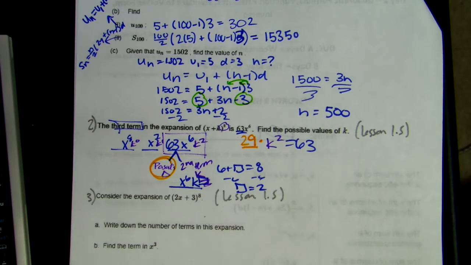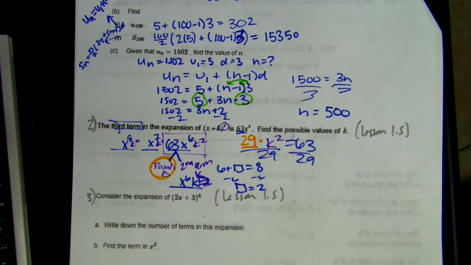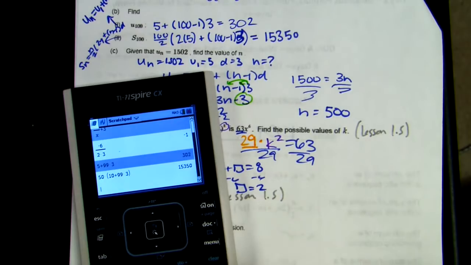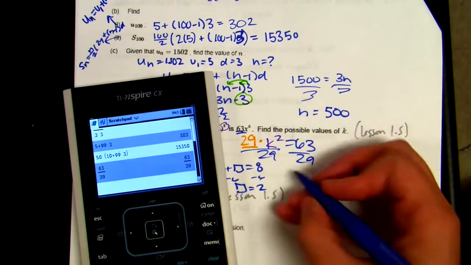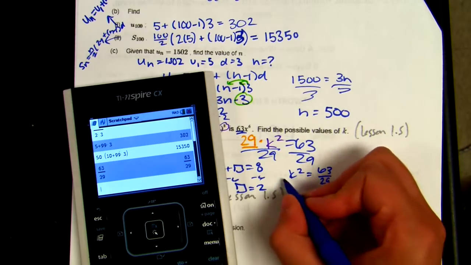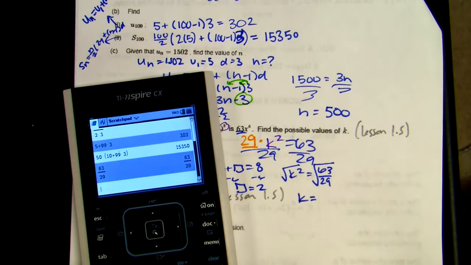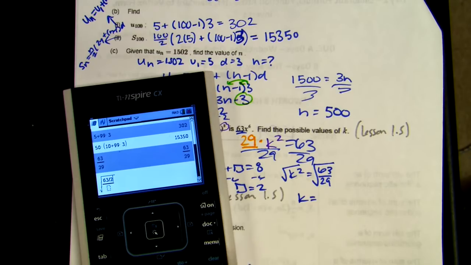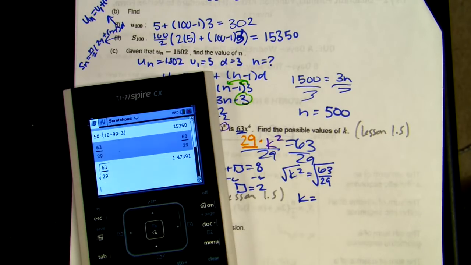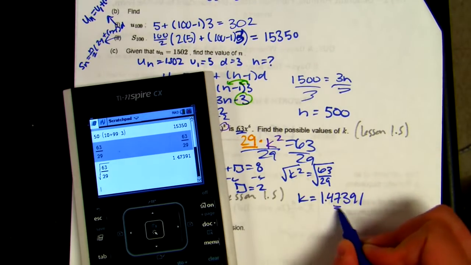To solve for that, I'm going to divide both sides by 29 to get the k^2 by itself. My calculator just turned off, so that was unfortunate. But we have 63 divided by 29. So I have k^2 equals 63 over 29. How do I undo a square? I'm going to take the square root of both sides. And so k equals the square root of 63 divided by 29. And that gives me 1.47391. I would recommend going to about 2 significant figures.